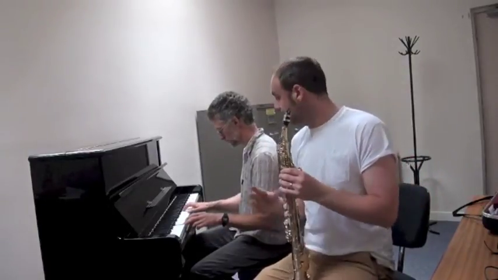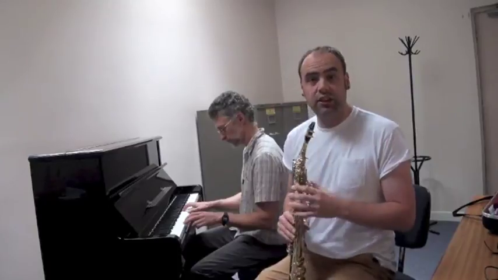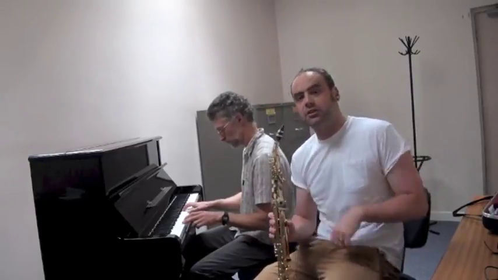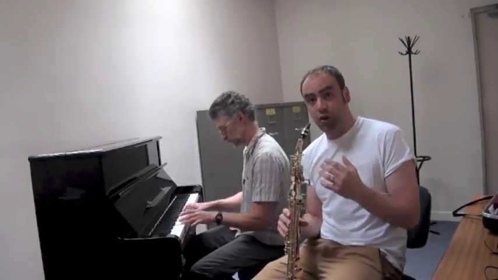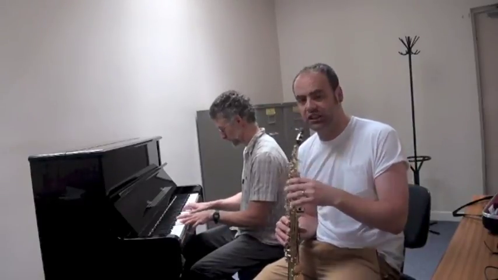So hopefully you can see now already that these are starting to sound very different despite using the same available notes. So we're going to go into the Mixolydian now, which is built on the fifth note of the scale, G in this case.